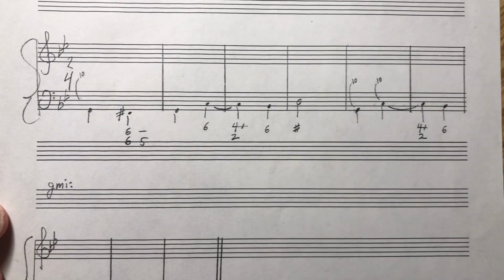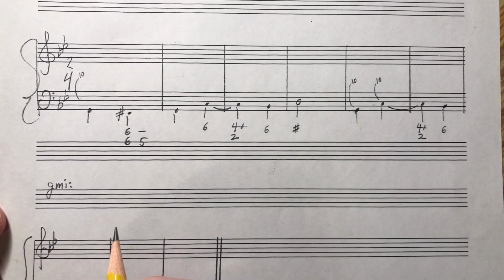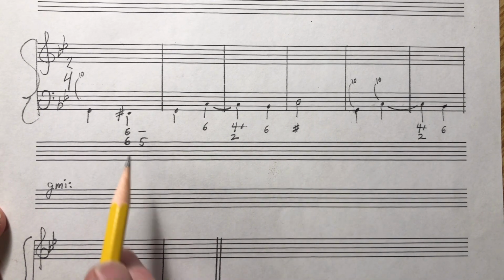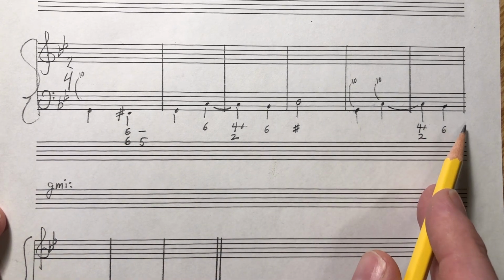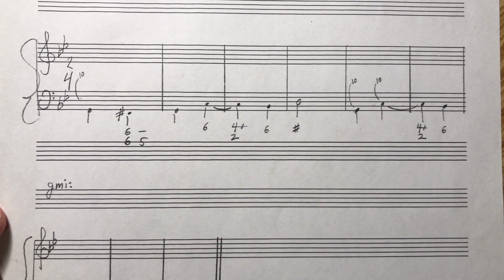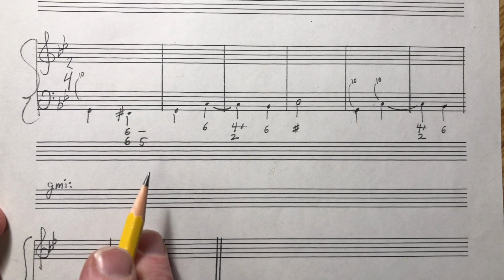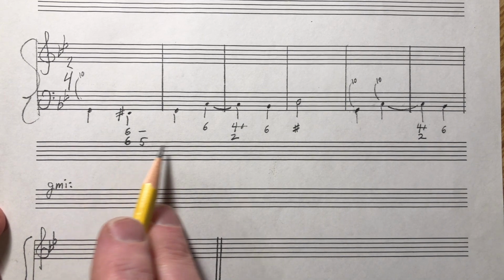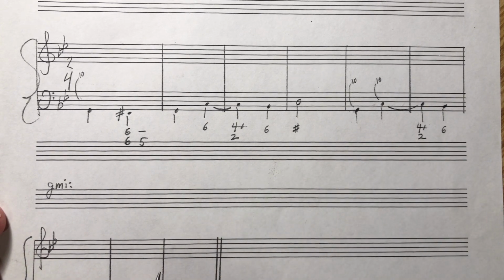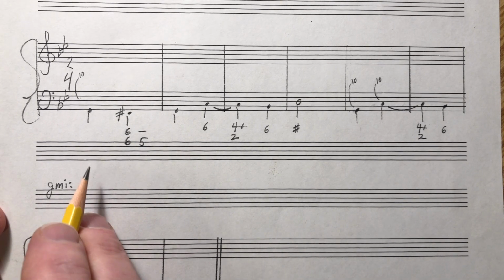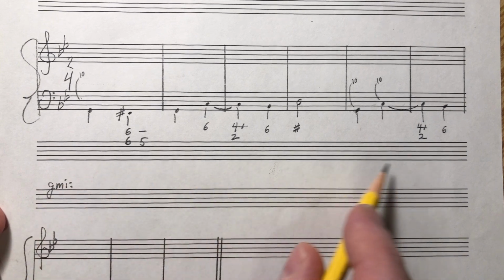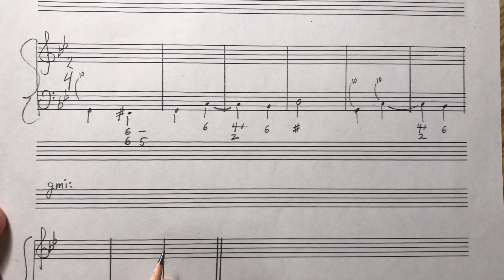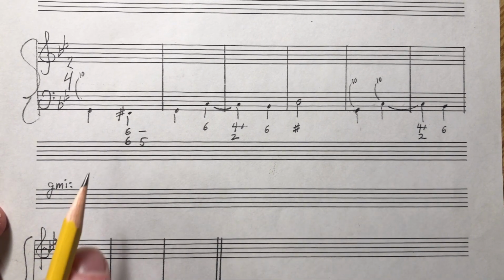Hello class. This is a quick video to help you get started on your homework, which is Aldwell-Schachter textbook page 180, number 4. It's a figured bass line and we're going to harmonize it in 4 parts. There are some more complicated looking figures than we've dealt with before, but we'll still use the same process, which is to first, in a line below the given figures, write the expanded complete figures under every bass note.